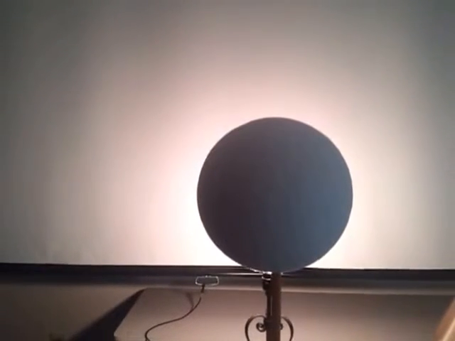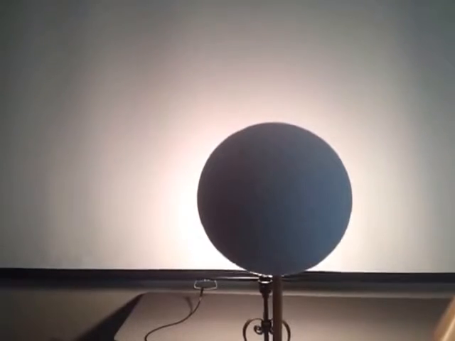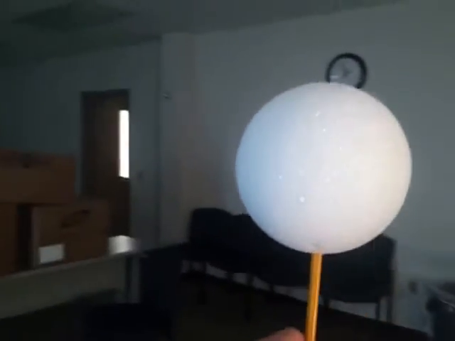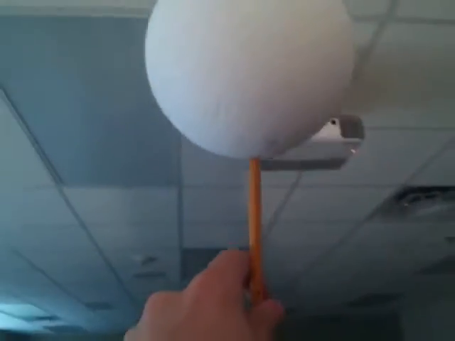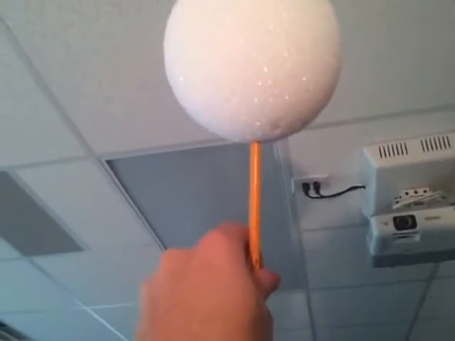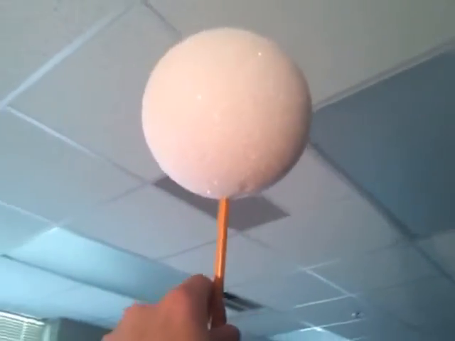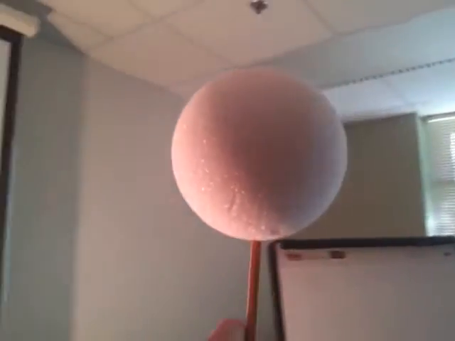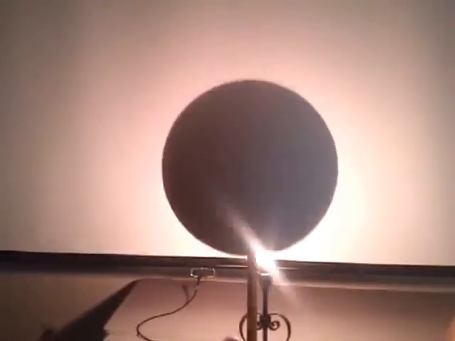So just to speed that up a little bit so you can see the progression of moon phases. Becoming light, this is a waxing phase, all the way up to a full moon. And then a waning phase as it becomes darker, back to a new moon.